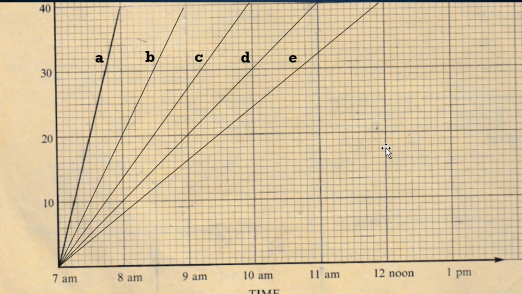So what can we learn from this graph, even without calculation? By looking at these graphs, we can tell who is moving faster and who is moving slower. So when you look at A, it's a very steep slope, which shows that the 40 kilometers was covered within a short time. So the steeper the slope, the higher the speed. The gentler the slope, like in E, you can see has also covered 40 kilometers, but within a lot of time. So the gentler the slope, the lower the speed.